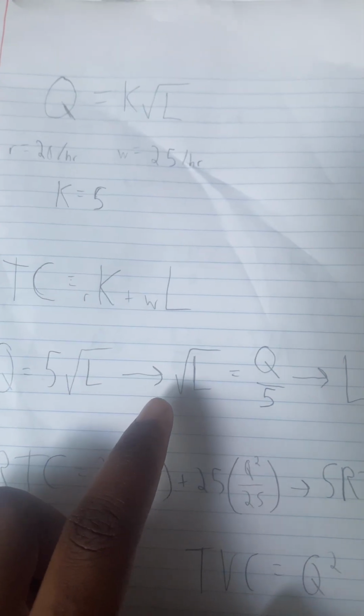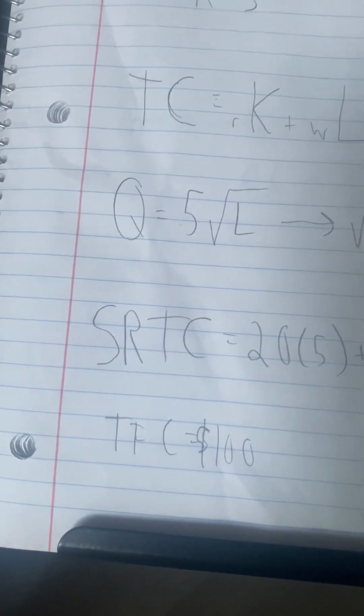Because we're trying to undo the square, this becomes L equals the square root of the contracts divided by 5. After we plug in all the numbers, the short run total cost turns into 100 plus the weekly contracts squared.